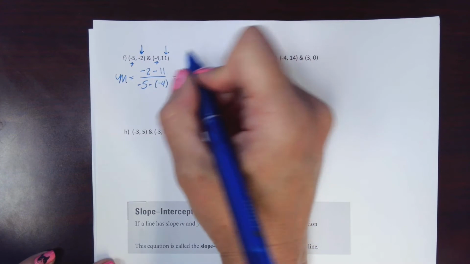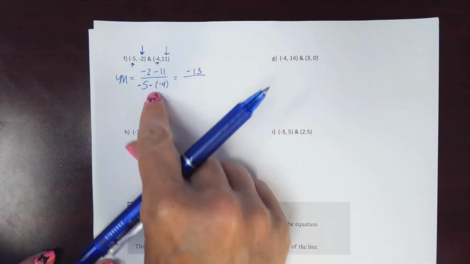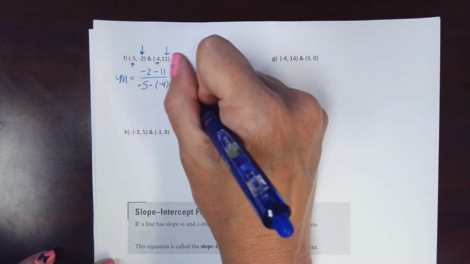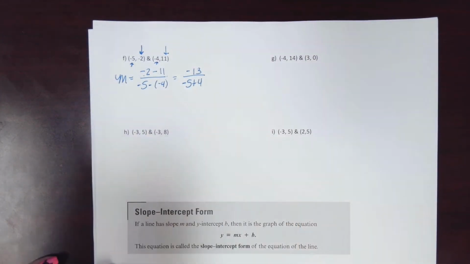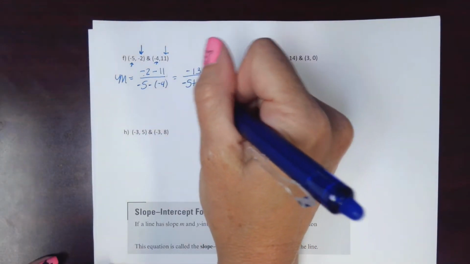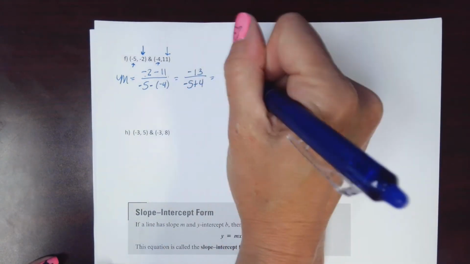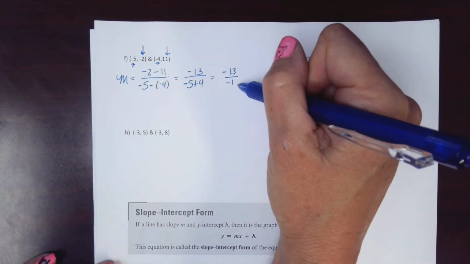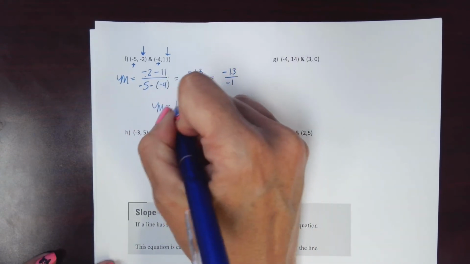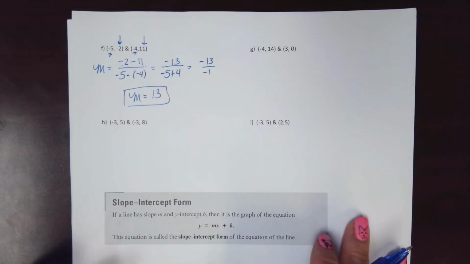Well, -2 minus 11 is -13. Those are both negative values. I add them together. This stays negative. Subtracting a negative means adding the opposite. So that becomes -5 plus 4. These have opposite signs, so they cancel out. 4 of them, right? 4 negatives add to 4 positives and gives me 0, and I have one more negative left over. So I have a -13 over -1. A negative divided by negative is a positive. And anything with a 1 in the denominator is just a whole number. So my slope m is 13 for this line, positive 13.